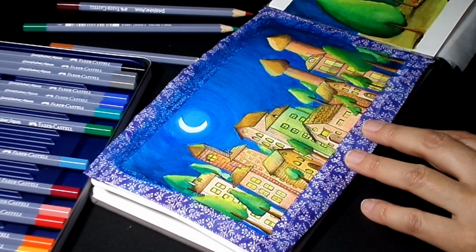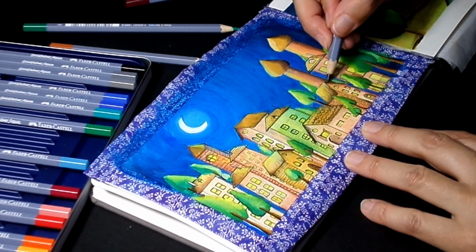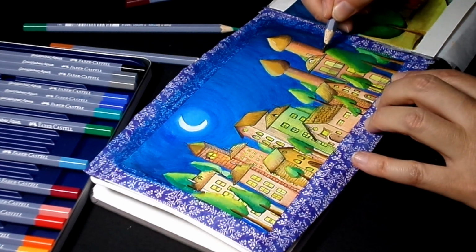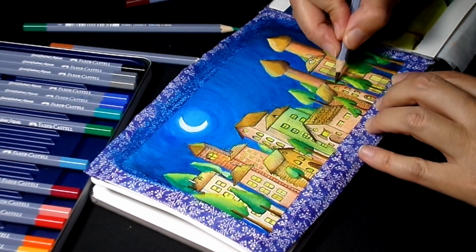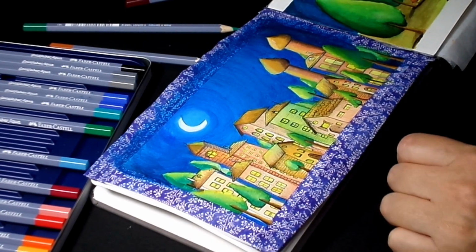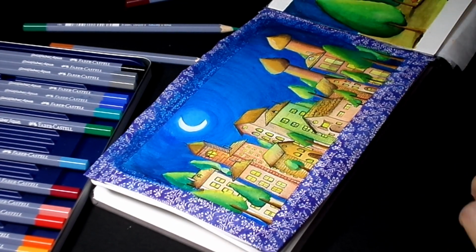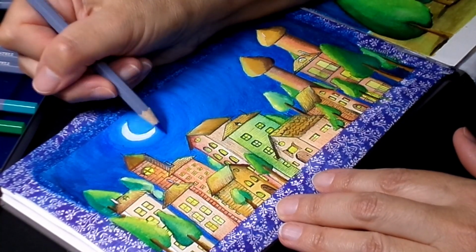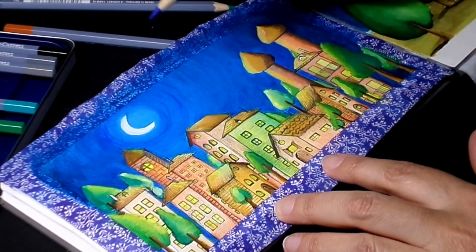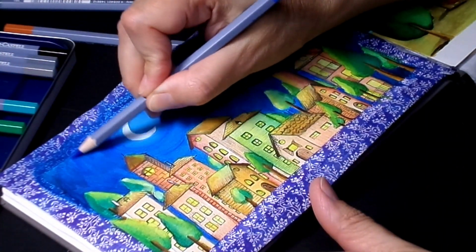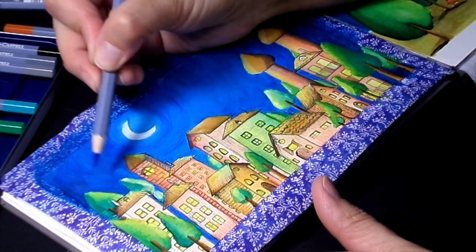The watercolor pencils that I'm using here are Faber-Castell. They are very good quality pencils. They are a little more pricey, but if the pencils that you have at home are more affordable, that's fine. You can use those as well. It doesn't have to be anything too fancy or expensive.